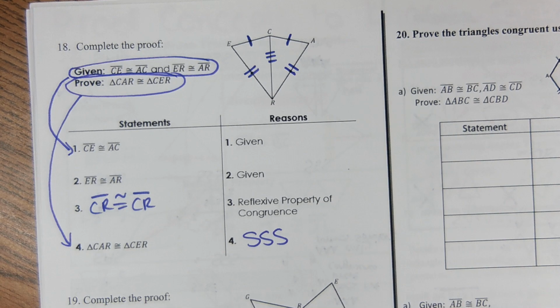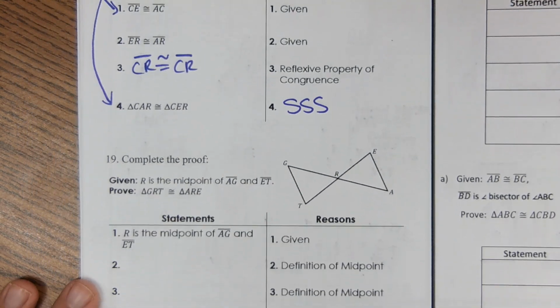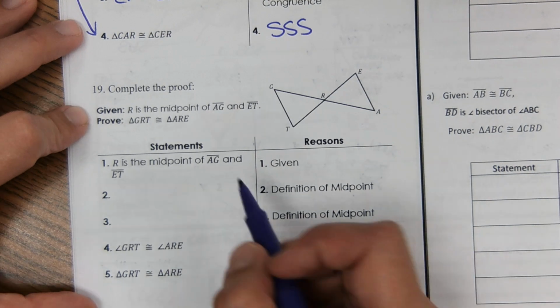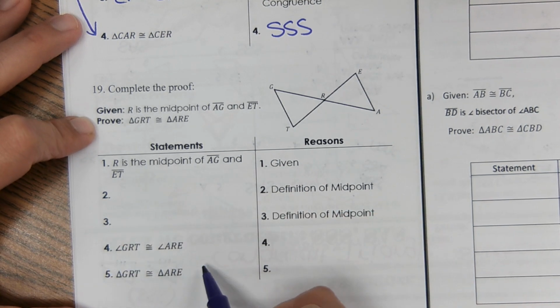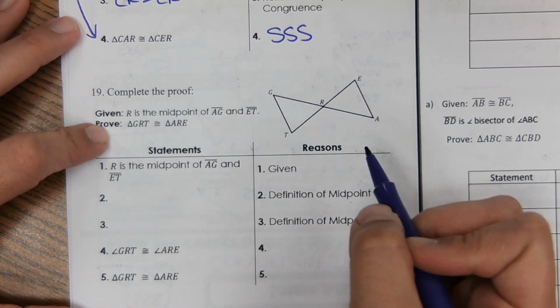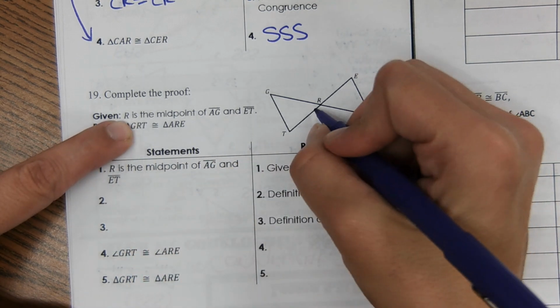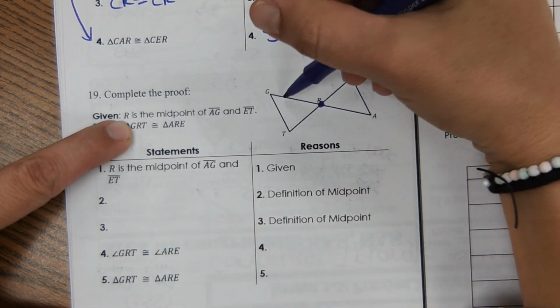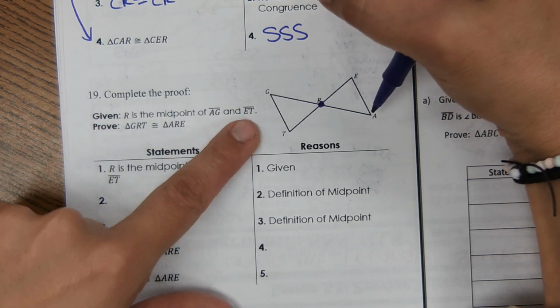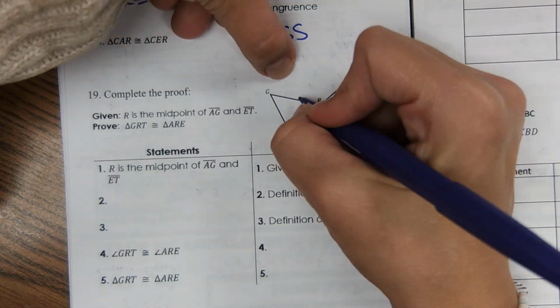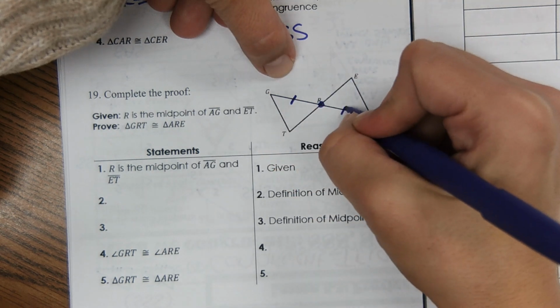Okay. Then the next one. Okay, make sure they plug the given in. They did. They already put the proof statement here. Cool. So just like before, we're going to look at the given statement and make any marks on here. So it says R is the midpoint of AG, this segment here, and ET, this segment here. So since R is the midpoint, this would be equal to this in length.